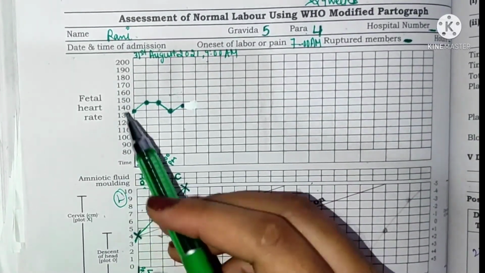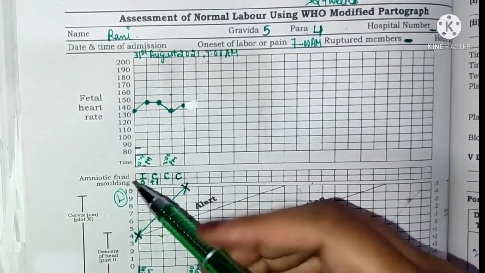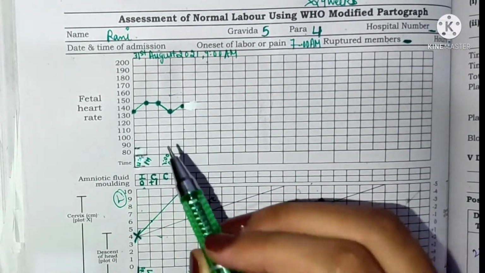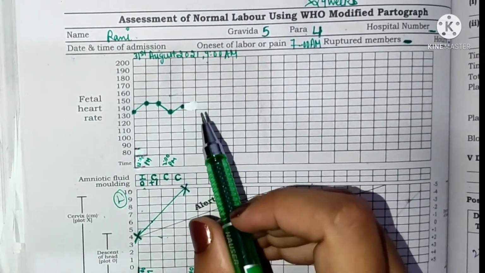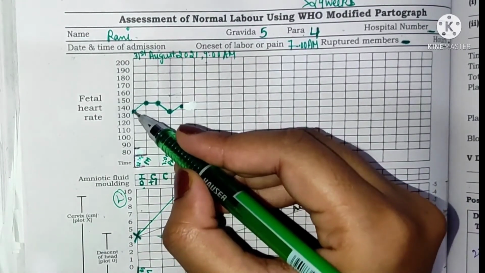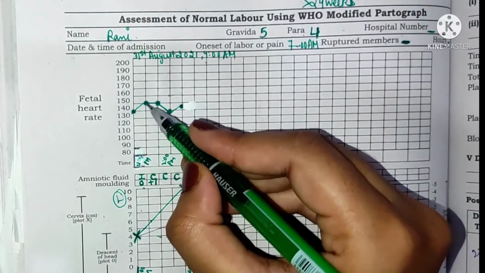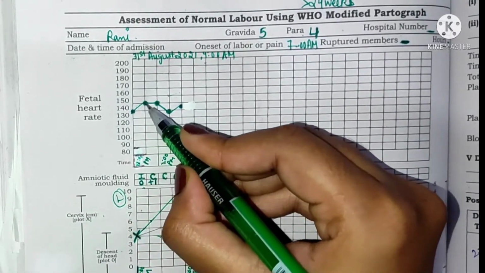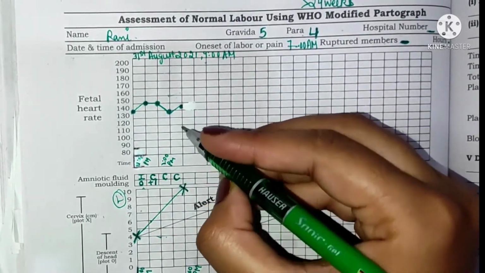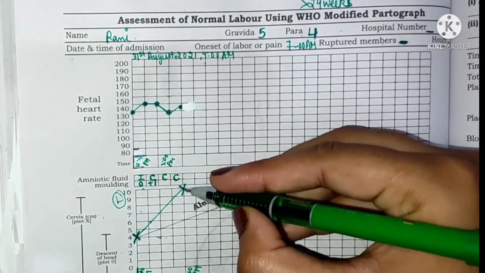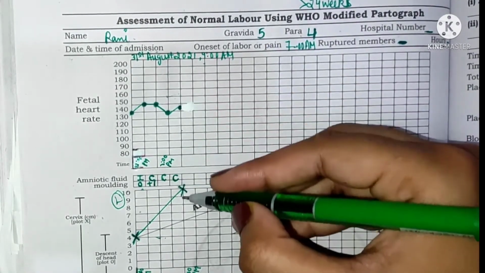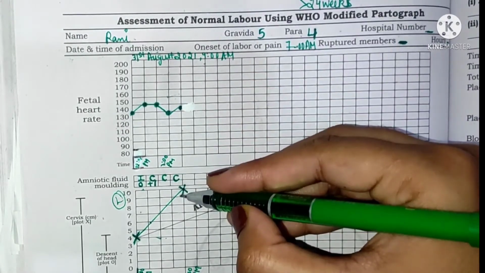After that we need to document the fetal heart rate. We document the fetal heart rate in the first stage of labor after every 30 minutes. So here at 12 p.m. you documented it as 140, and after 30 minutes you documented it again at 150, then again 150. After every 30 minutes you are going to document the fetal heart rate in the active phase. See, the active phase ended here at 10 centimeters, so you are going to document only up to this part of the partograph.